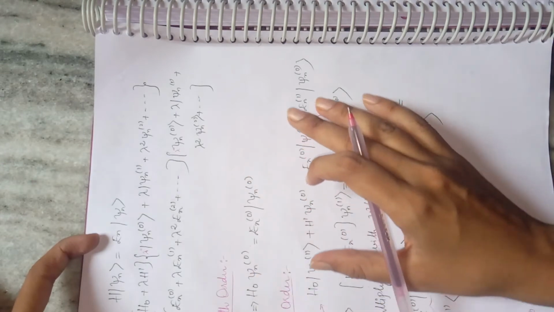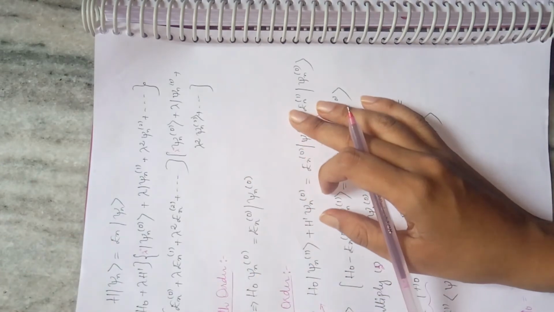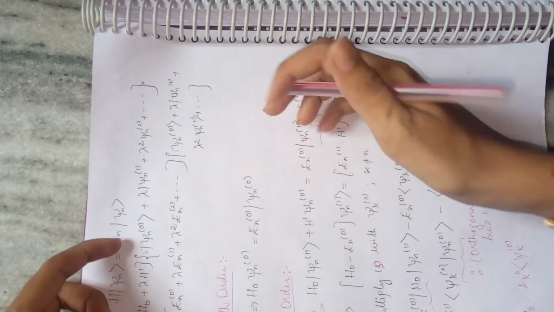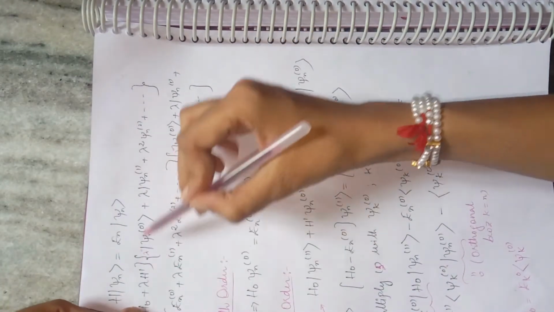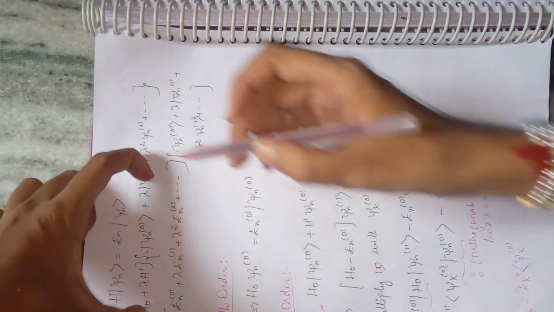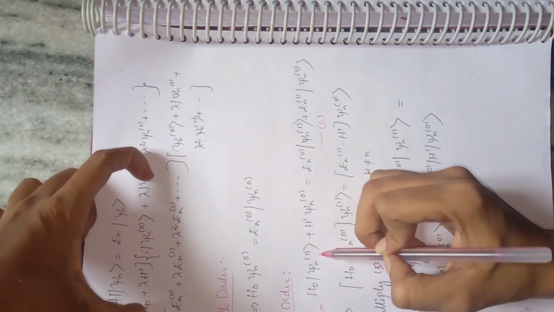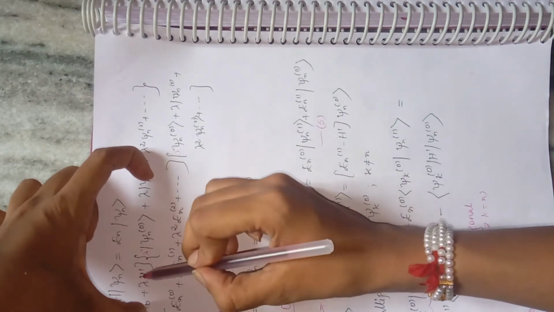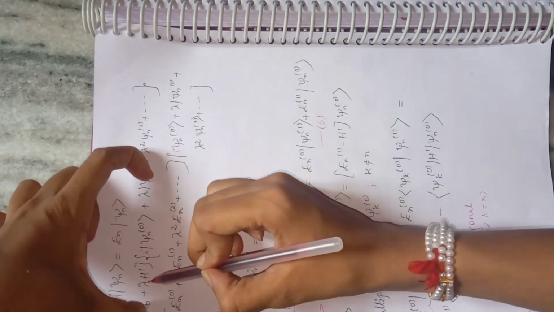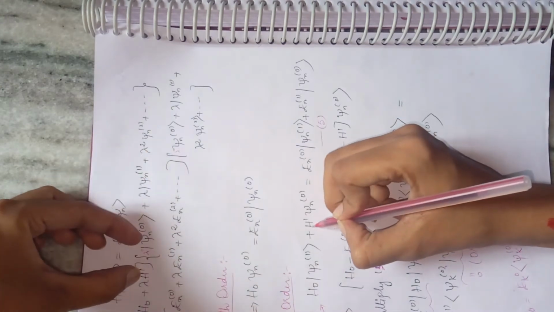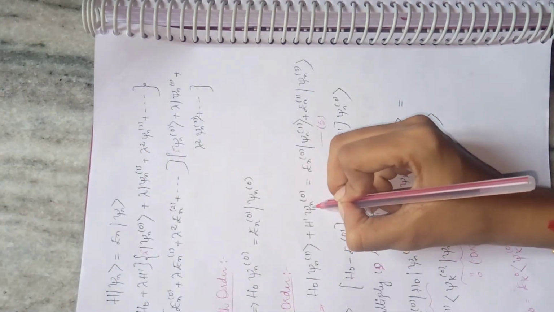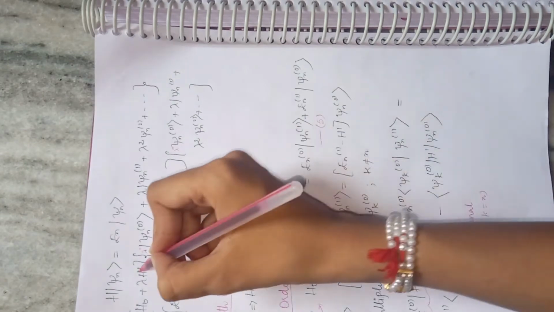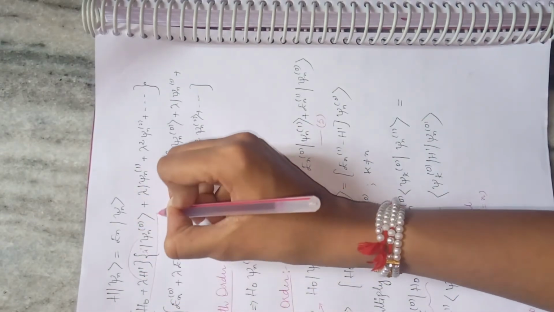You get this. Now first order, how do you get your first order? Just correlate the lambda having the power 1. So where is lambda power 1? H naught into psi n1. Here the lambda is 1, so H naught psi n1 plus, here also the lambda is power 1 when you multiply with this wave function, so I'll write H dash lambda psi n naught, because you'll get lambda power 1 if you multiply this two as well as this two.